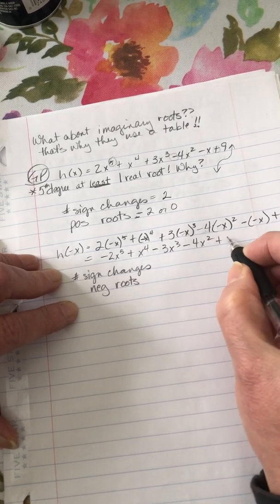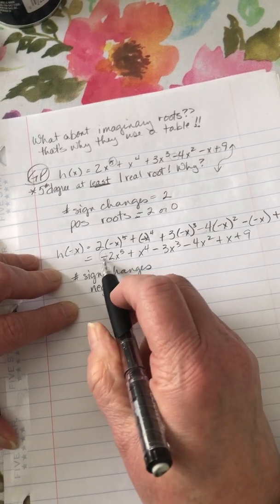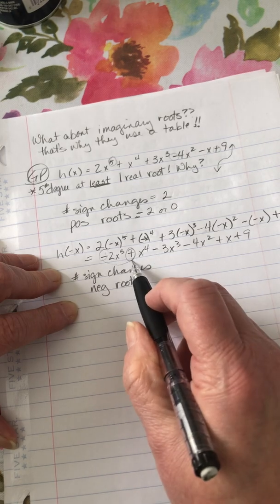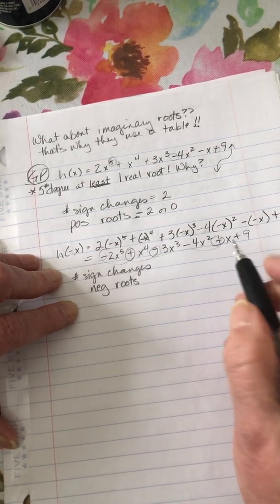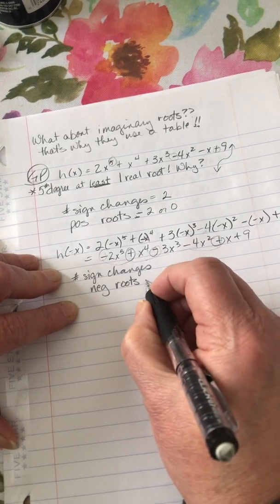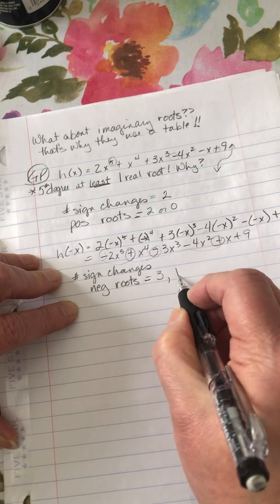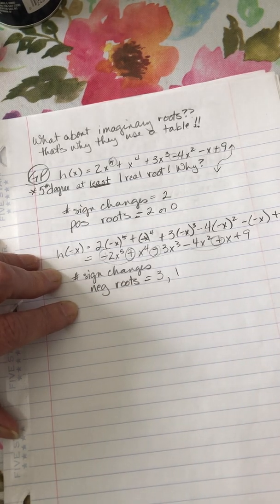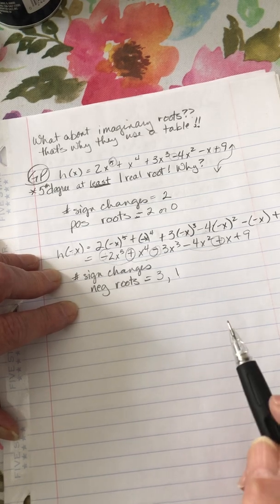Negative, negative becomes positive, and then my plus 9. Okay? So negative to positive, that's 1. Positive to negative, that's 2. Negative to positive, that's 3. So my number of negative roots is either 3 or 1. Okay? And again, it's that idea that I have to have at least 1 real root.